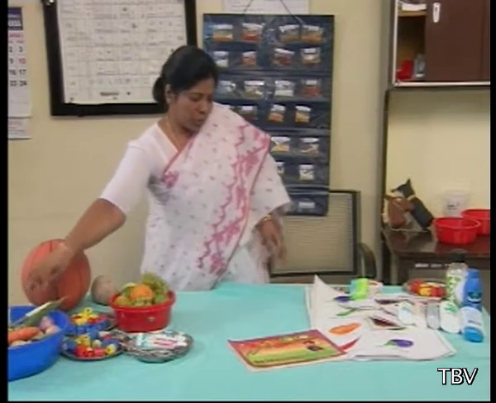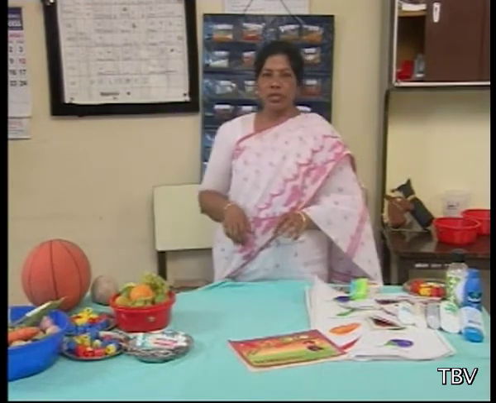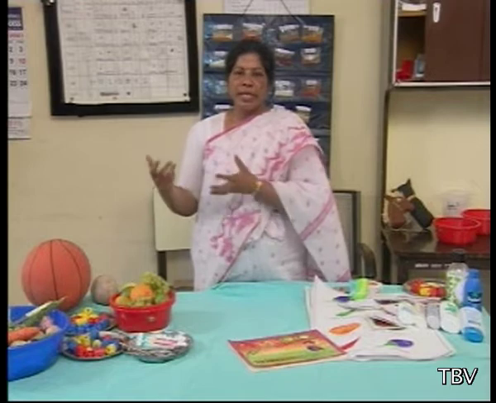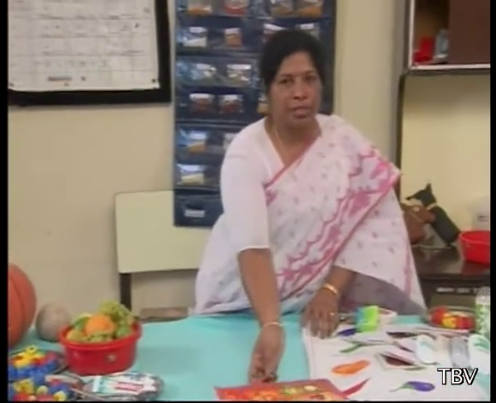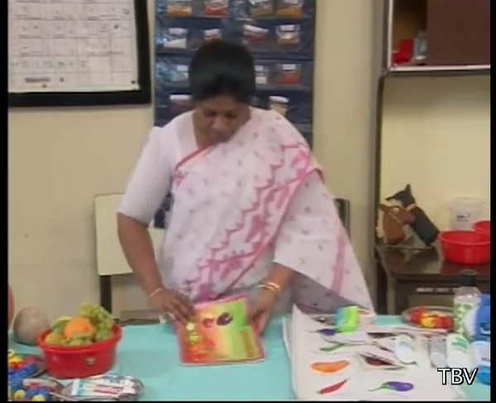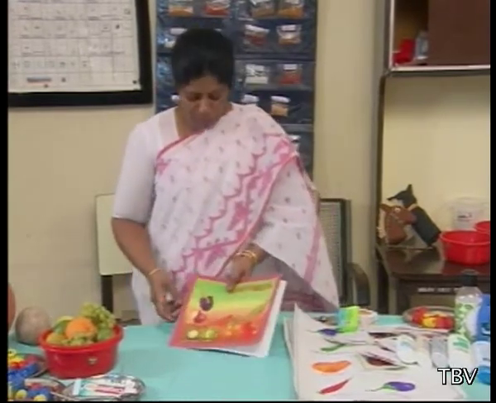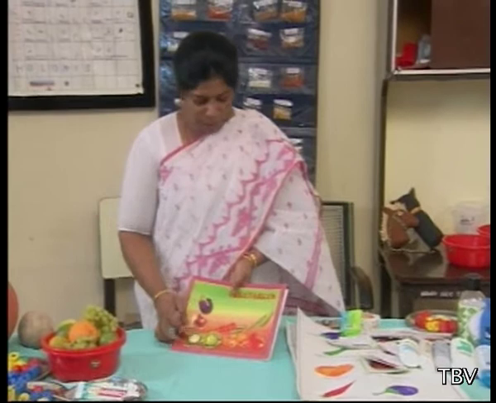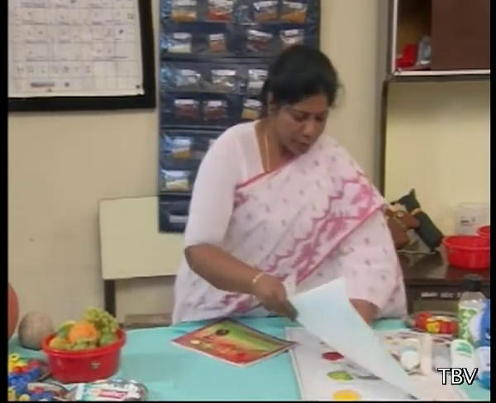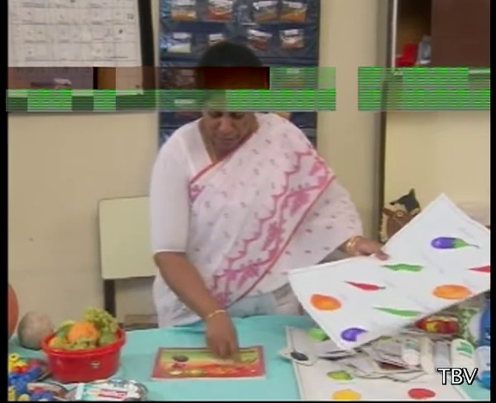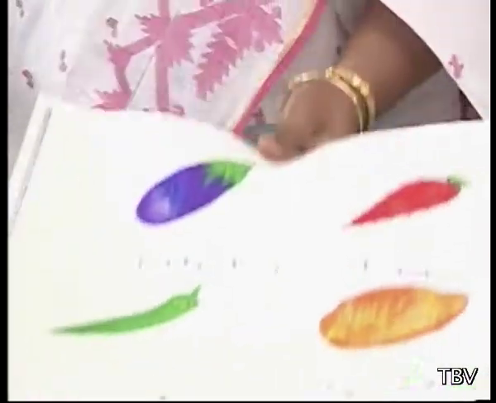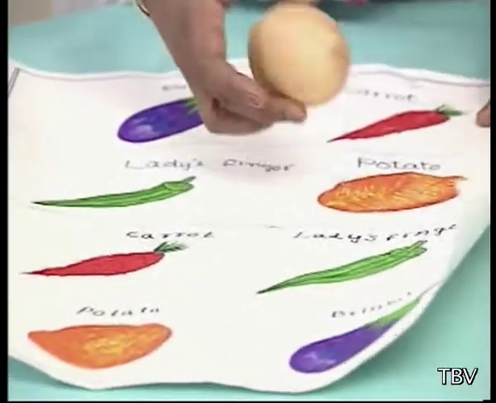After showing the concrete objects to children, once the child is able to match them or identify them and name them, we use the pictures. Firstly we may be using the pictures which have the similar colors. For example, in this book, all these are the same colors of the vegetables. Even in the chart, we have the same colors.